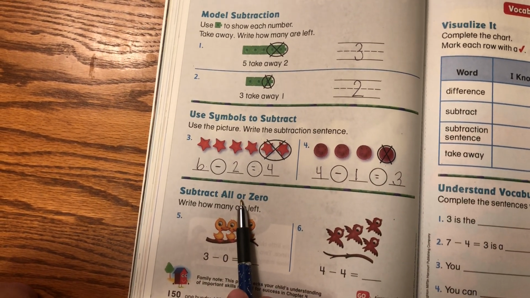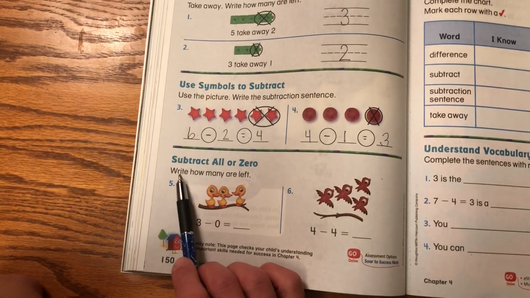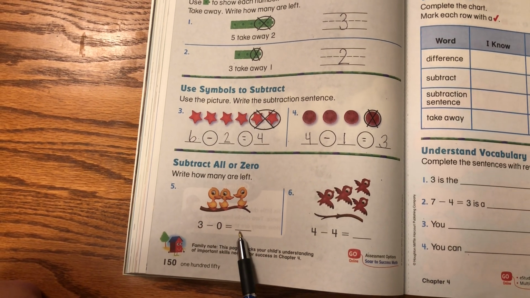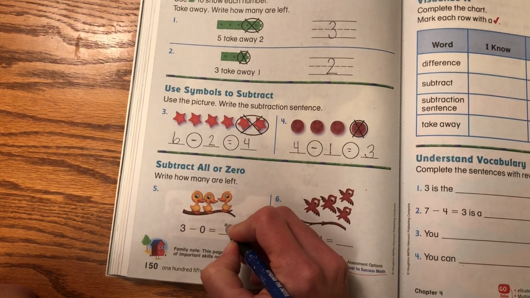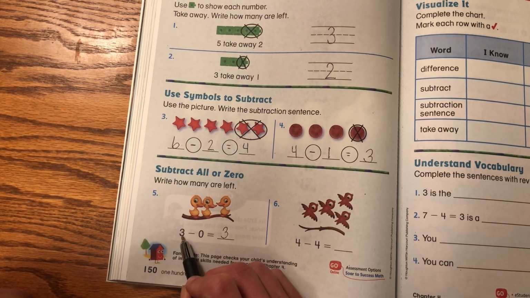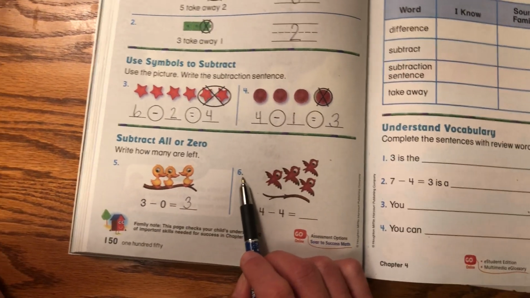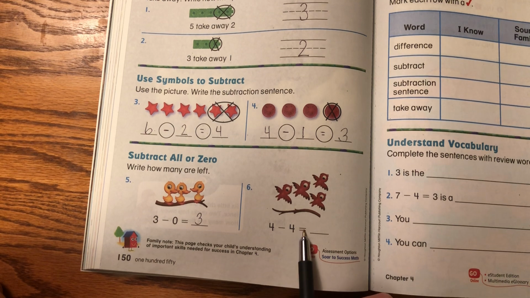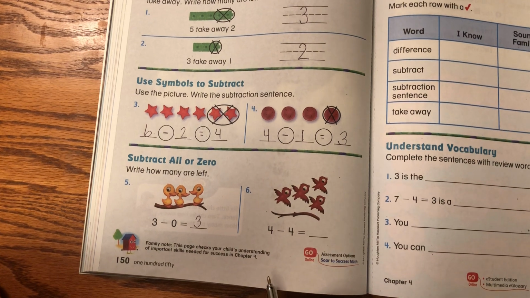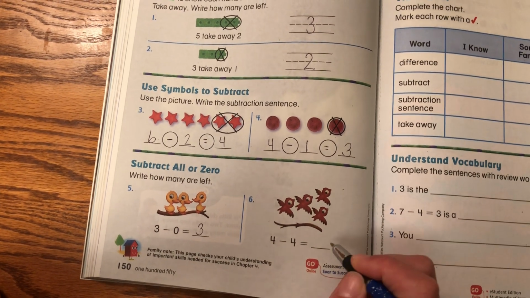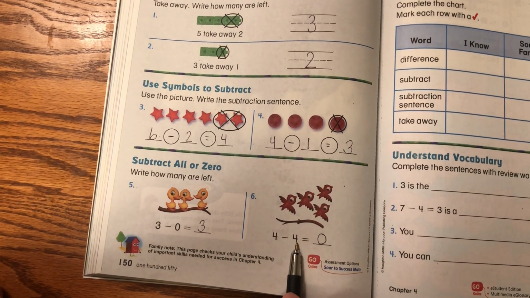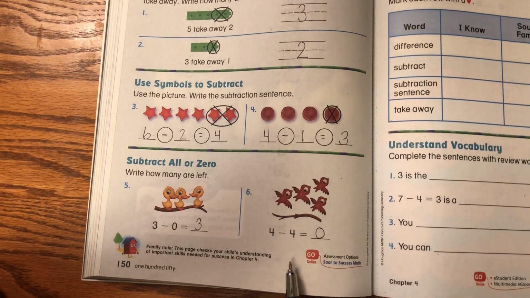Subtract all or 0. Write how many are left. Number 5. 3 minus 0 equals 3. Good. Remember, boys and girls, if I take away nothing, my number stays the same. Number 6. 4 minus 4 equals, if I have 4 birds and they all fly away, how many do I have left? 0. Remember, boys and girls, when you have a number and you take away that number again, you end with 0 every time.